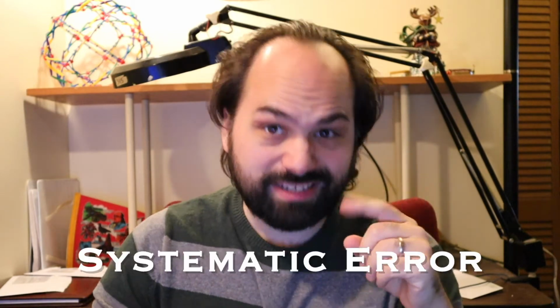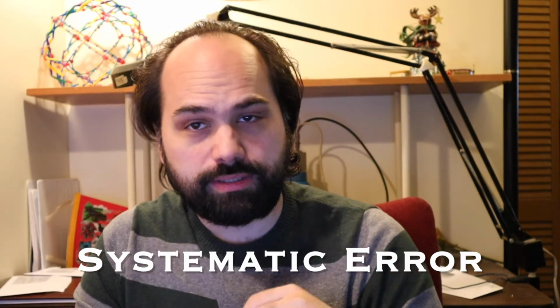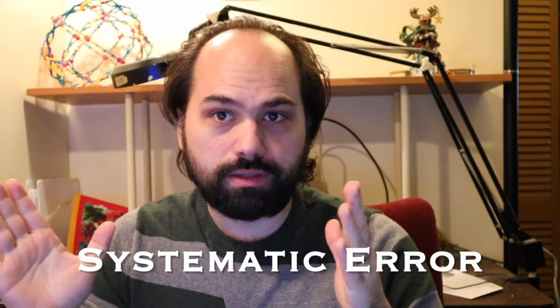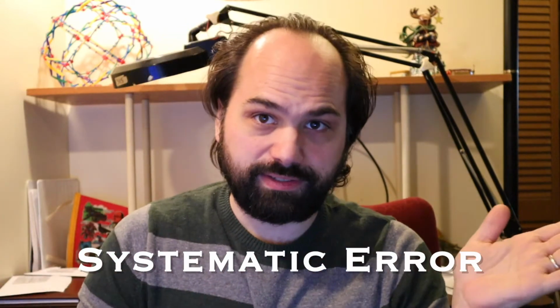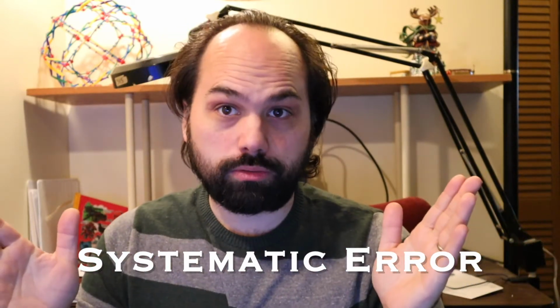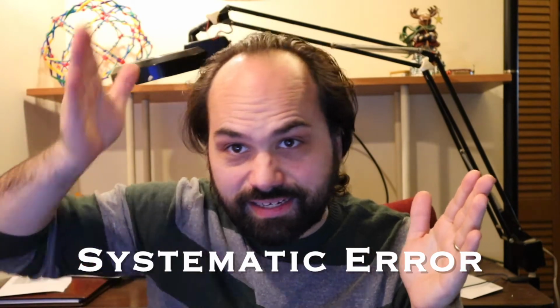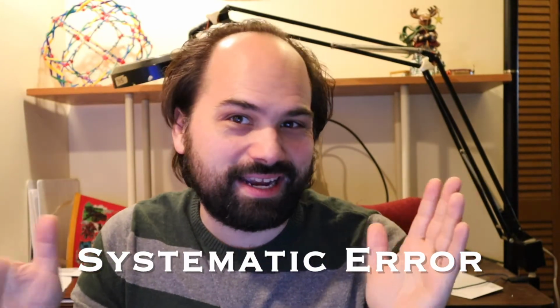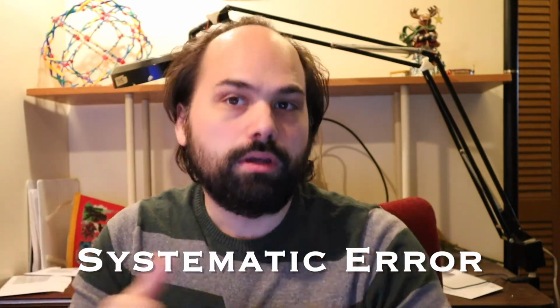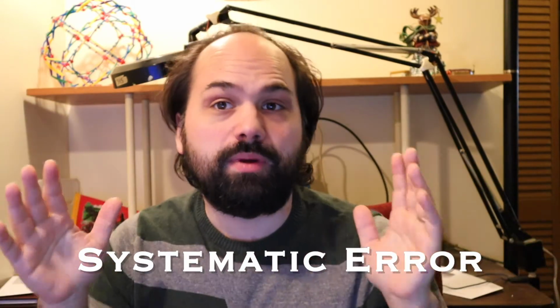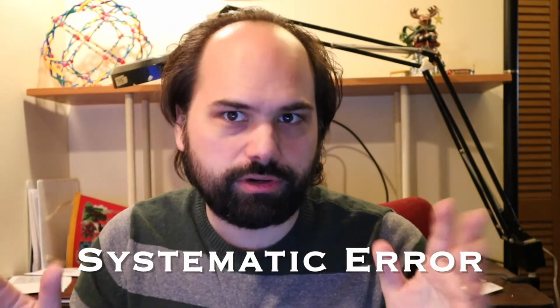So what are the kinds of error? You may have heard of these, right? The first kind of error is systematic error. Systematic error is when the error is always part of the system. Your meter stick had the end sanded down a little bit, so now it's really only 99.5 centimeters. All your measurements are going to be off, but they're going to be off by an amount you know. Systematic error. Awesome.